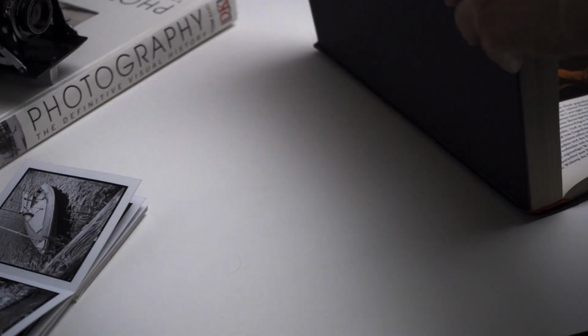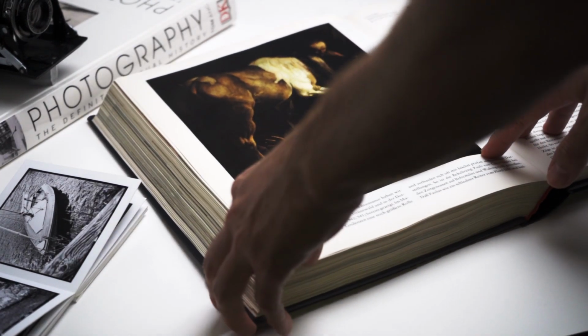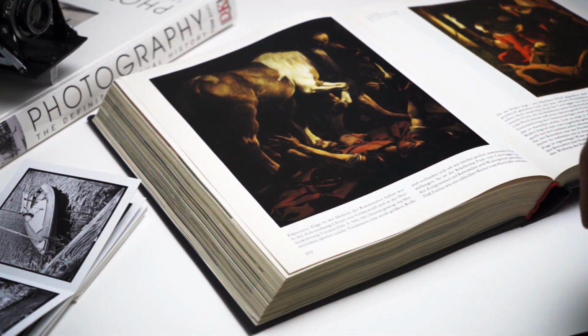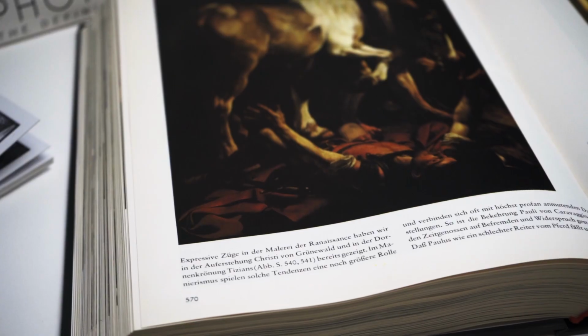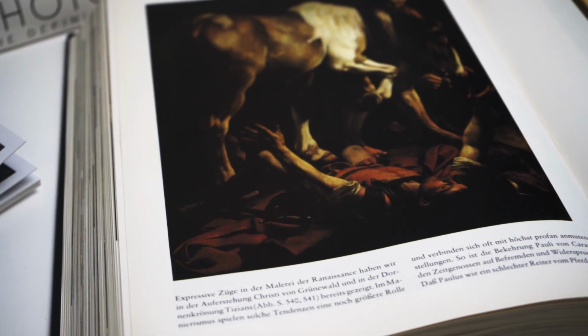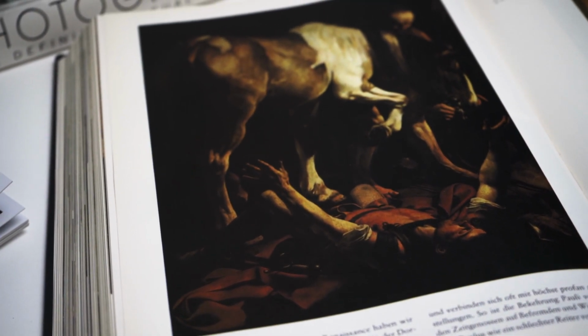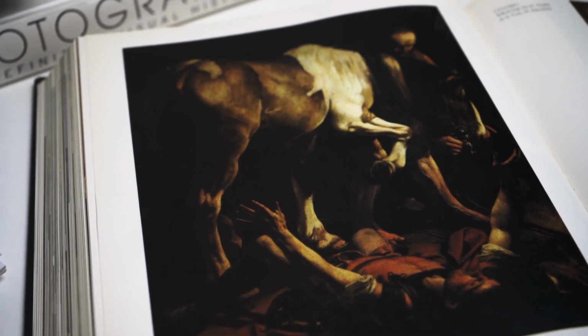So let's get started. Here we have the painting I'm now going to analyze. And this is not going to be a comprehensive analysis up to any kind of scientific standard, but more a way of writing down what I'm interested in this painting or the work of the painter in general.